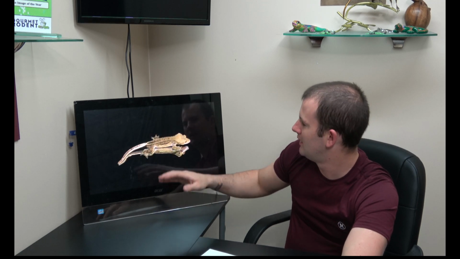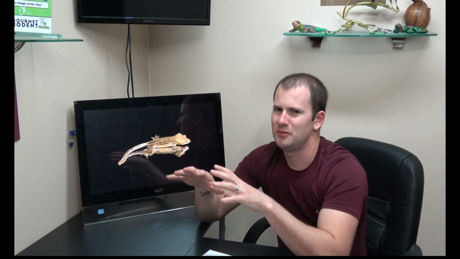That's pretty clear. Another example is the phantom pinstripe. Now the phantom gene, basically the phantom gene mutes out all the Harlequin markings on a gecko.